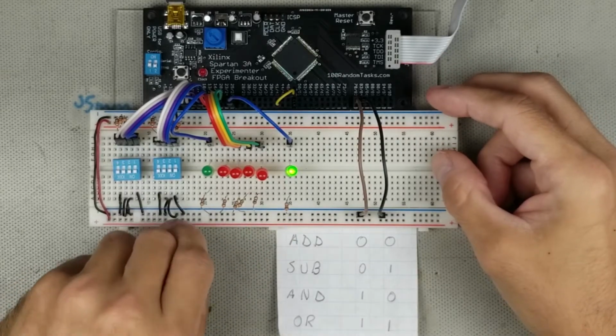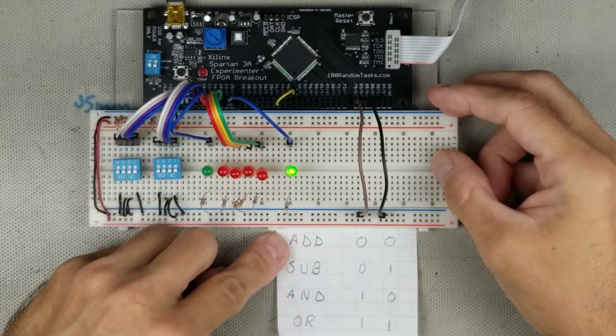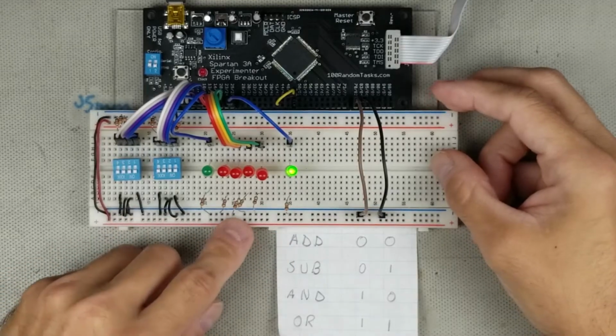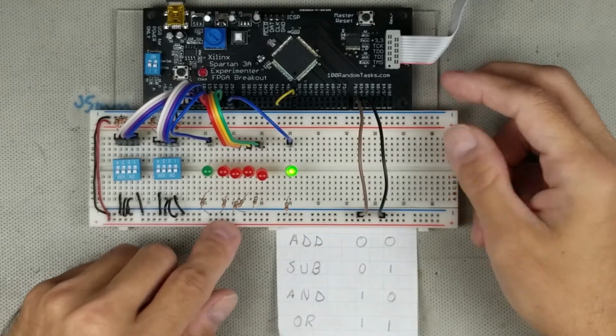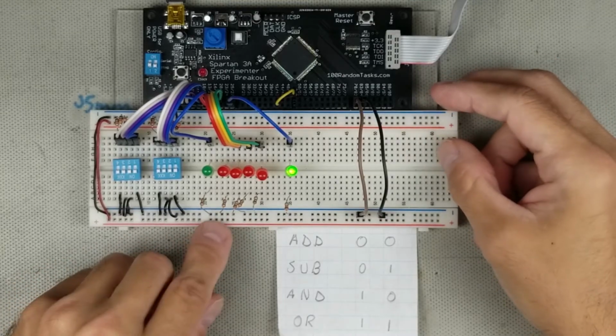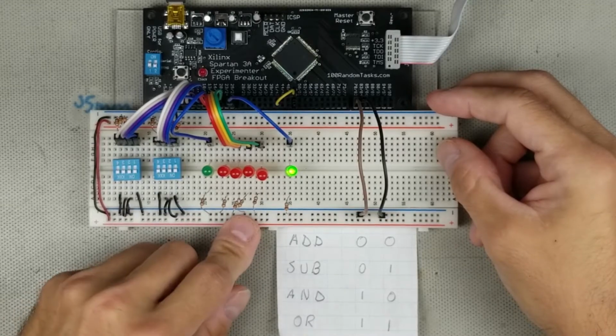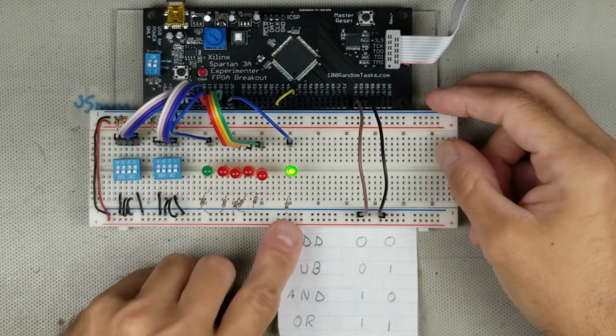Right now the select lines are 0, 0, selecting the add function. Both A and B are set to 0, so the output is also 0, because 0 plus 0 is 0. And there is no carry, so it's also clear. And because the output is 0, the 0 flag is a 1.